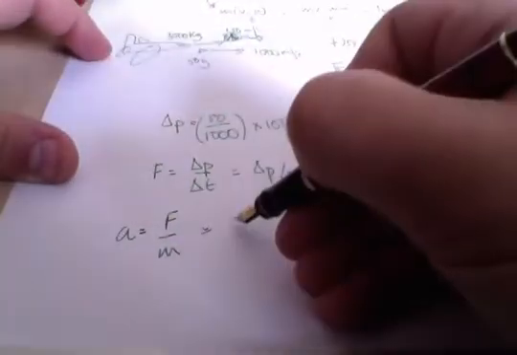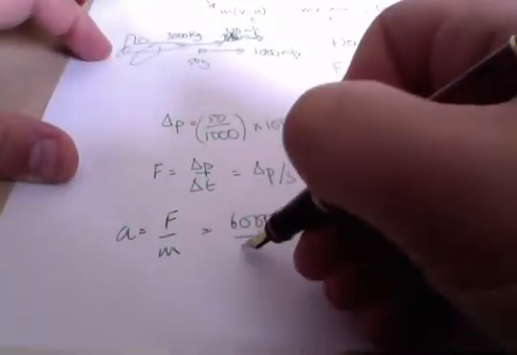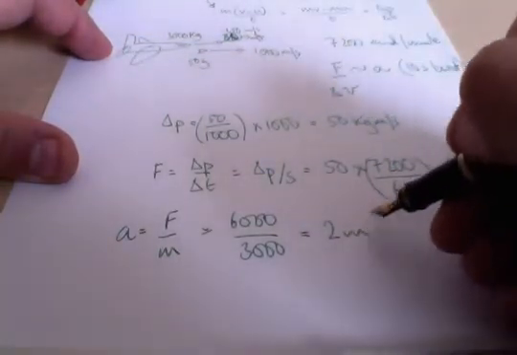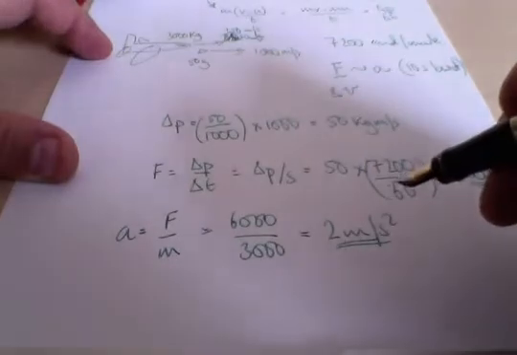What about my acceleration? Acceleration is force divided by mass. 6,000 divided by 3,000 kilograms gives me 2 meters per second squared.